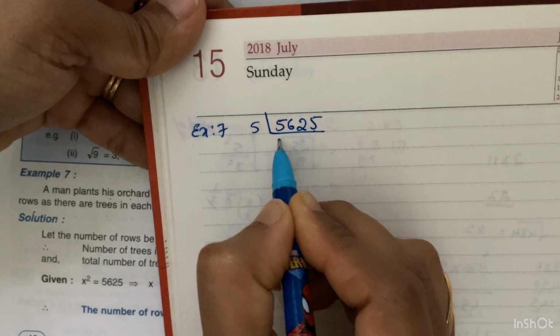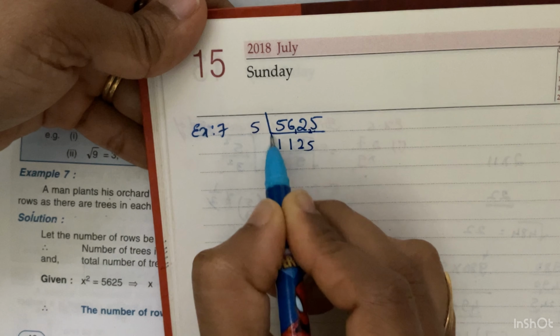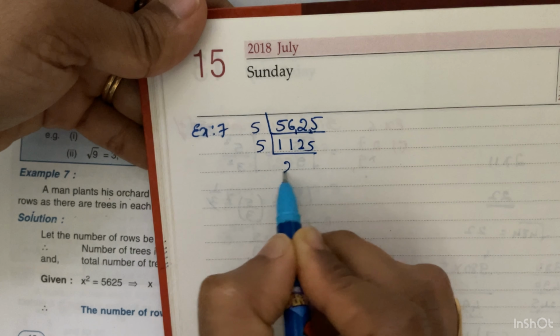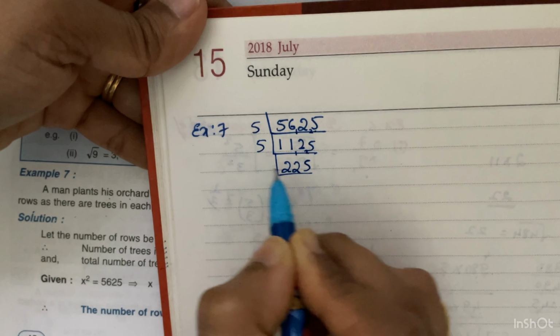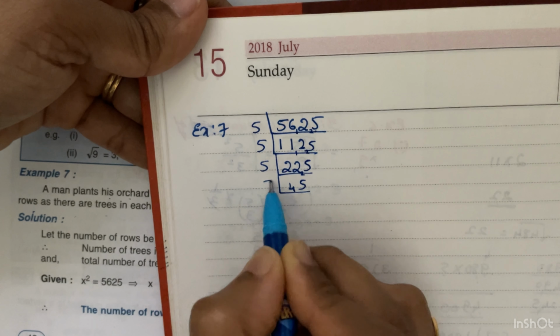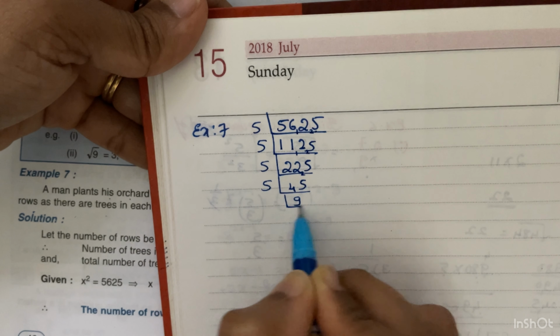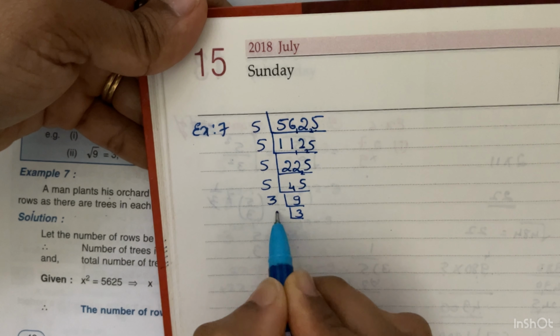Okay, now 5 1s are 5, 5 1s are 1, 1 left, 5 2s are 10, 2 left, 5 5s are 25. In the next step 5 2s are 10, 1 left, 5 2s are 10, 2 left, 5 5s are 25. Okay, now 5 4s are 20, 2 left, 5 5s are 25. Okay, 5 9s are 45. Now here it is 9, so it comes in the 3's table. 3 3s are 9, 3 1s are 3.